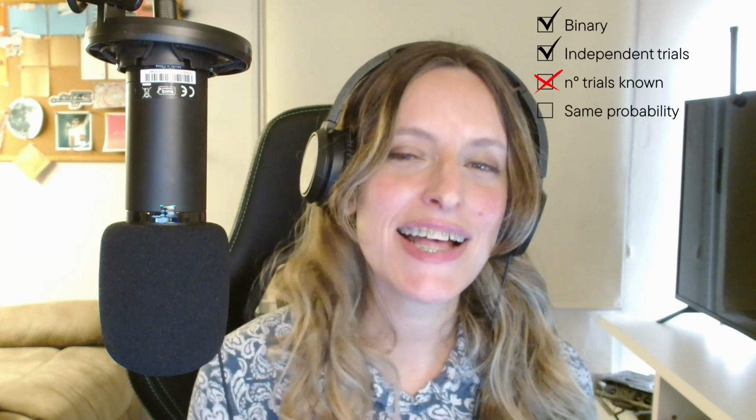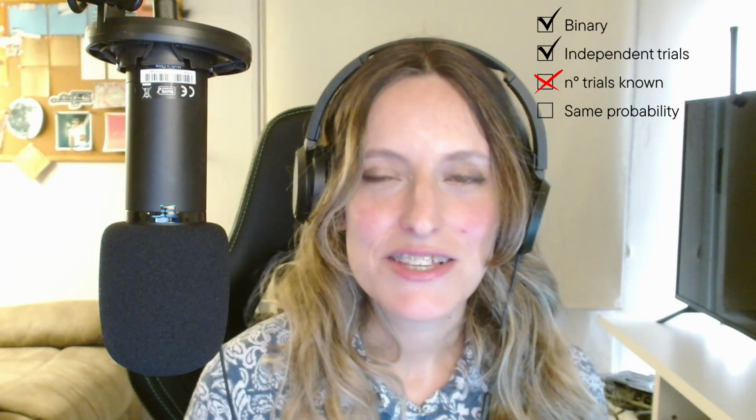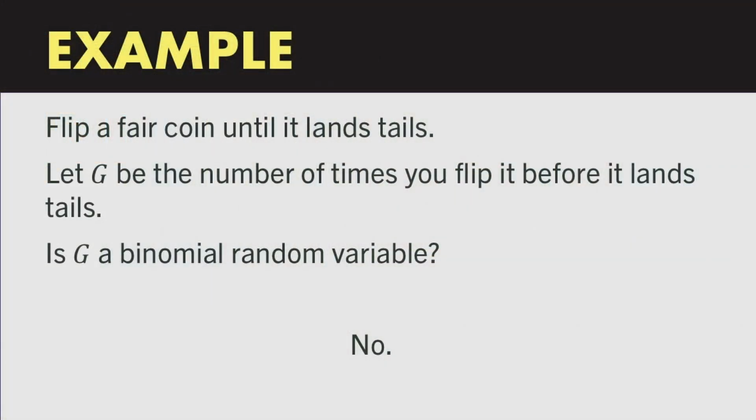Then, is the number known? No, it's not. Because it says that we're going to flip it until it lands tails, so we don't know how many times we're going to flip this coin. Meaning that this variable is not a binomial random variable.